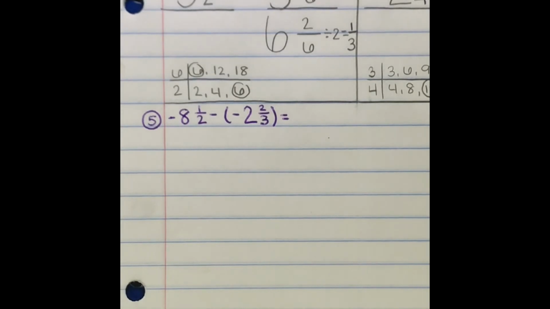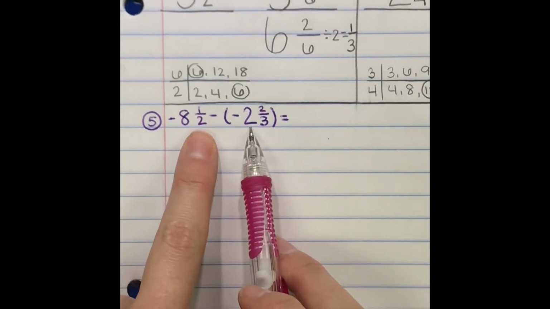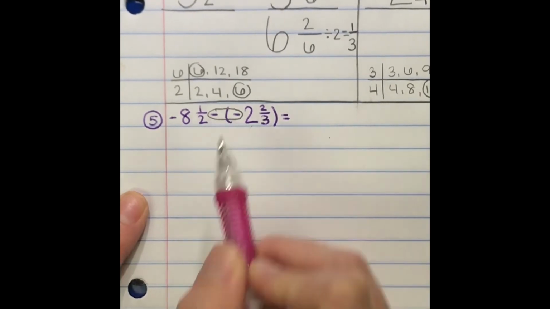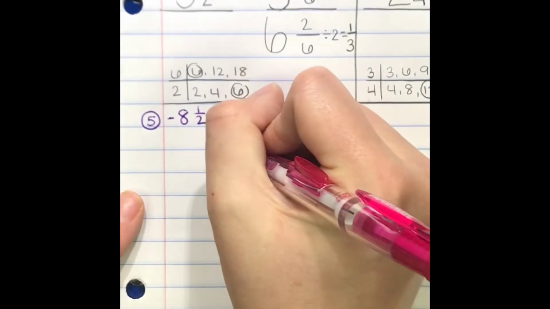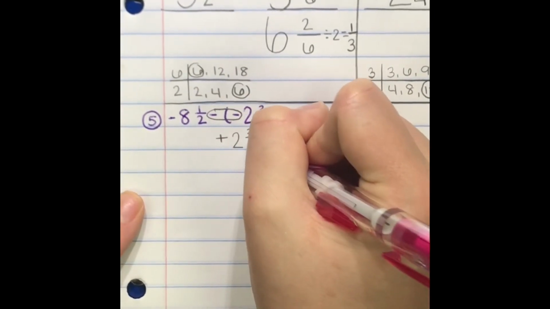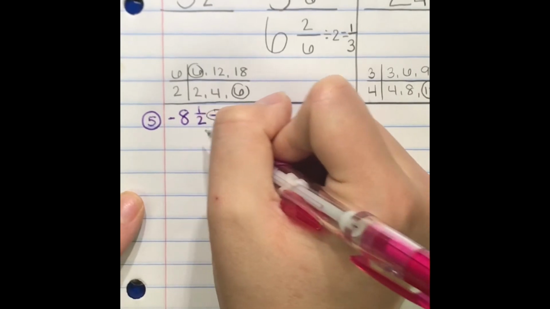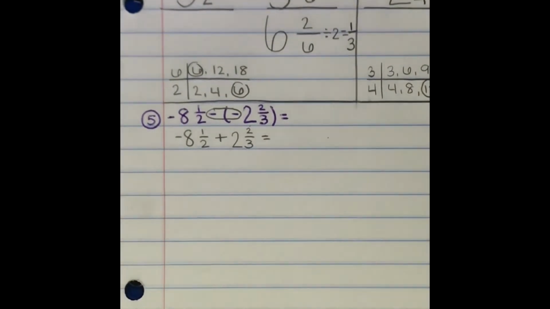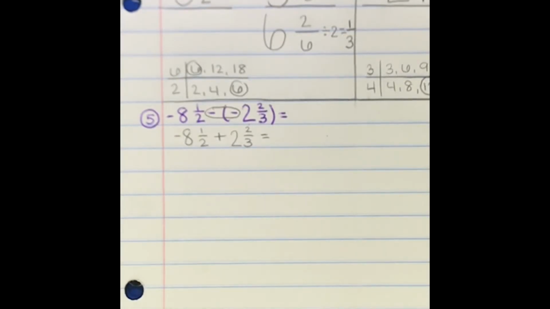Okay, first check to see if there's two signs in between the numbers, which there is. I see a minus sign and a negative sign. Two negatives become a positive. Now I'm just going to write the numbers. Okay, now I can use the song.